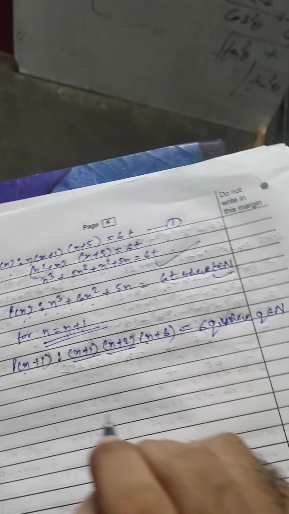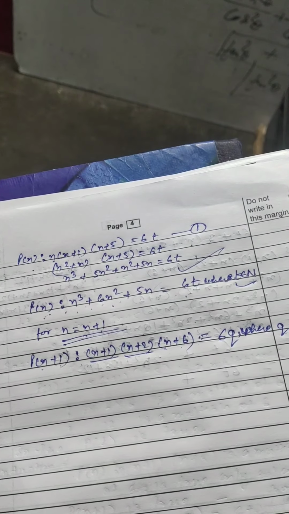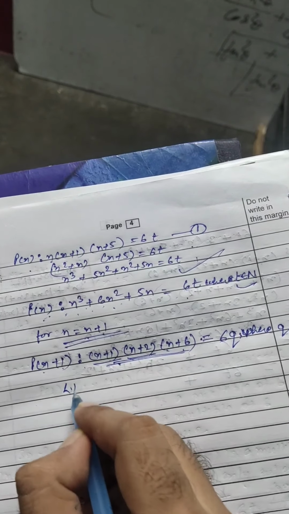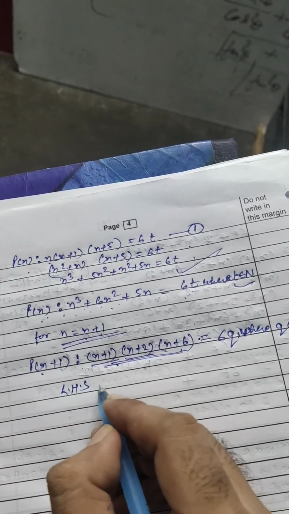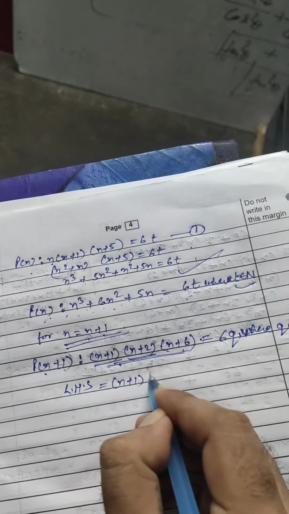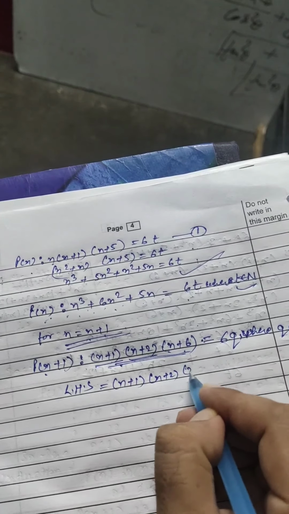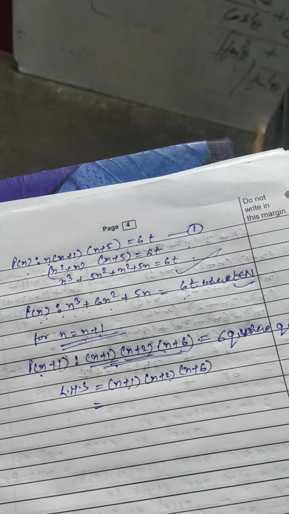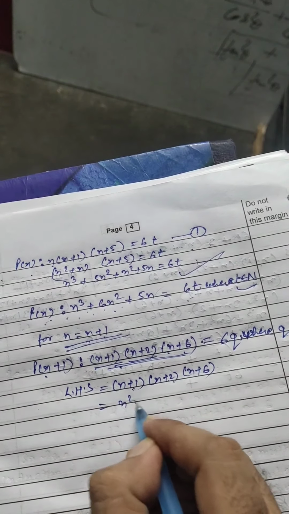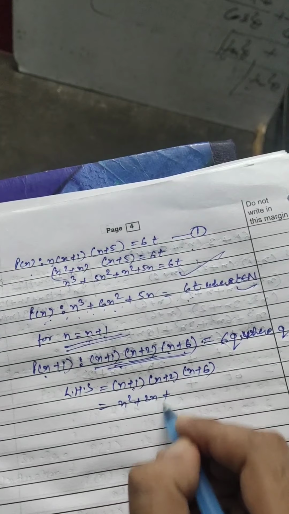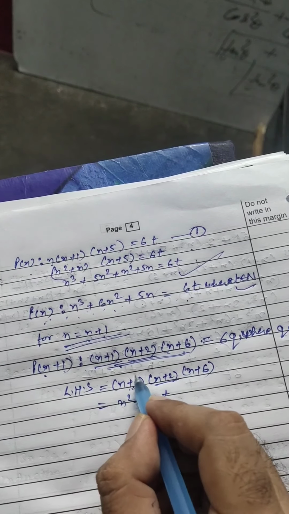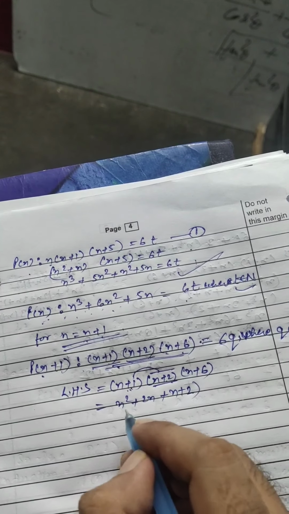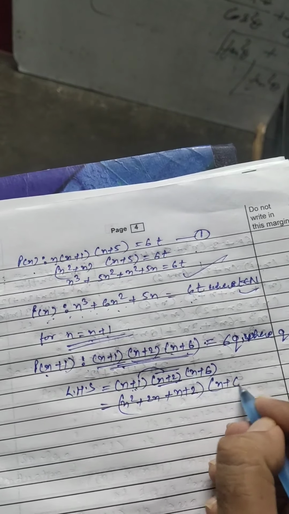belongs to natural. Okay, so now this thing is your LHS, so we will take the LHS for P of n plus 1. You can see it is n plus 1, n plus 2, and n plus 6. So tell me, what is the multiplication of this thing? It's n square plus 2n plus n multiplied by n plus 2, then we will multiply 1, n plus 2, okay, and multiply with the n plus 6.